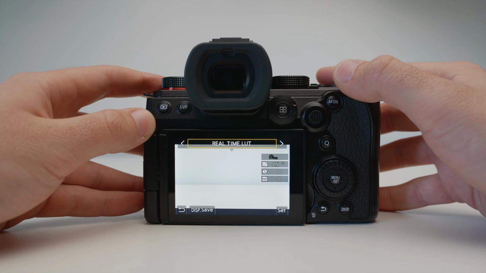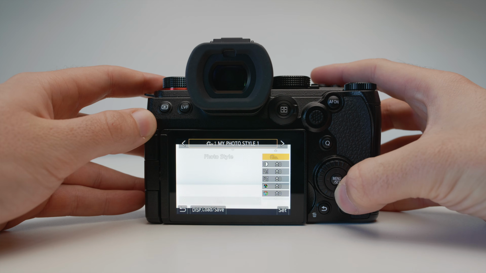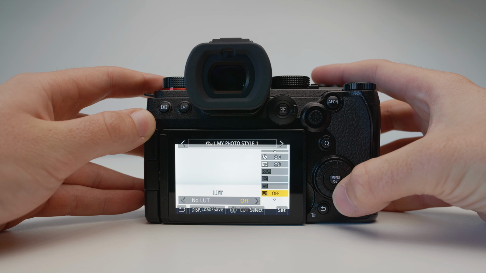If I were you guys, I'd reserve this particular feature only for in-camera Rec. 709 conversion and then redirect your focus to any of the custom photo styles, because this is where you can truly get some grades done in camera. In the photo style menu, scroll across to any of the My Photo Style options and then navigate all the way down to the bottom of the customization options.